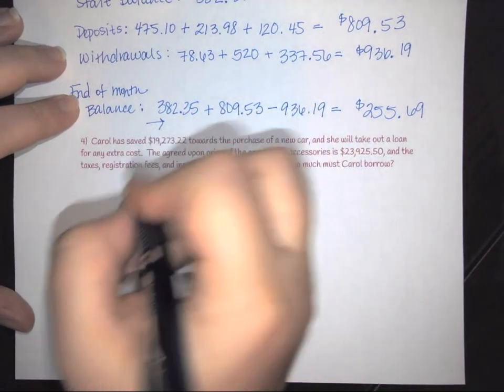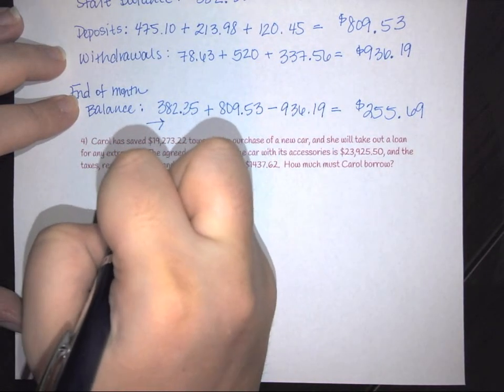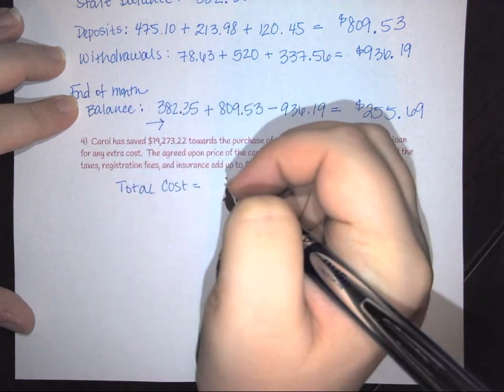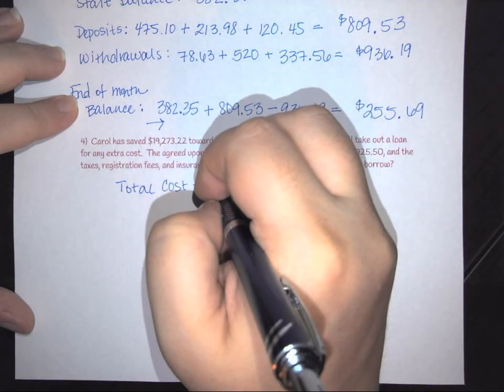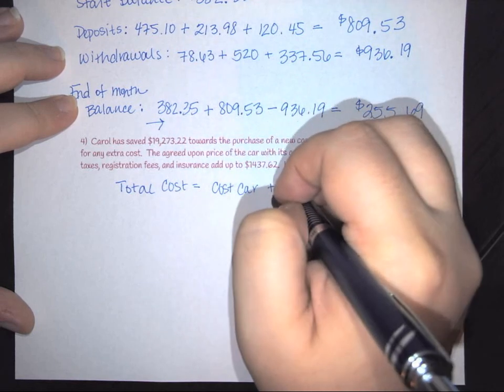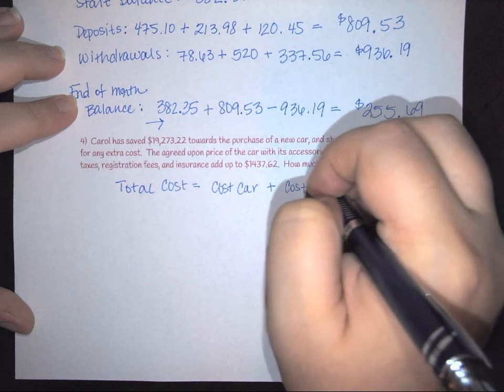So the first thing that we need to know is what the total cost is going to be. And we find that by looking at the cost of the car plus the cost of the fees.